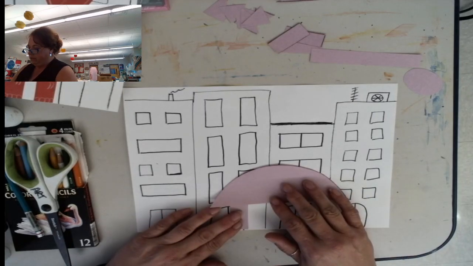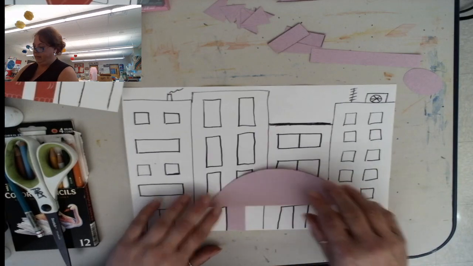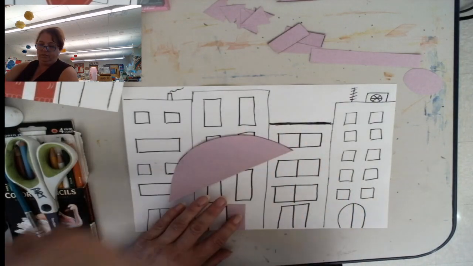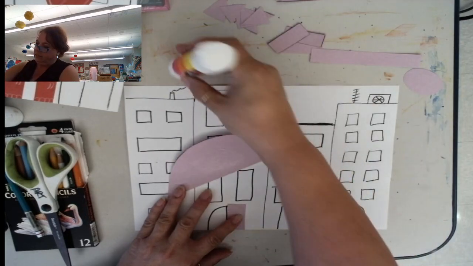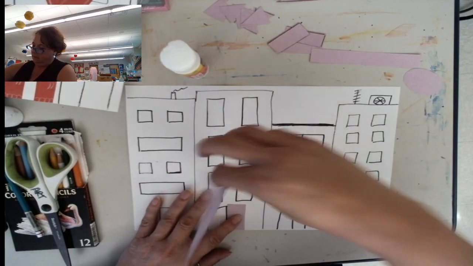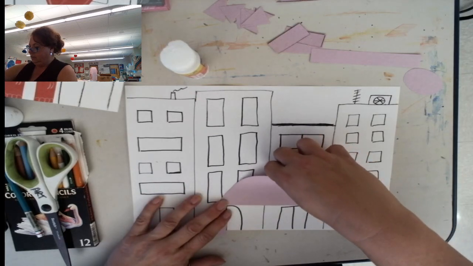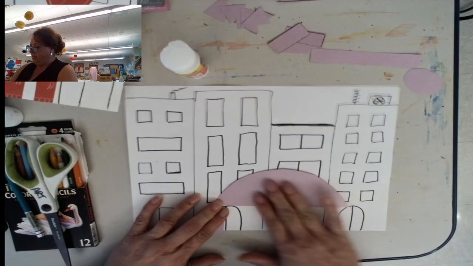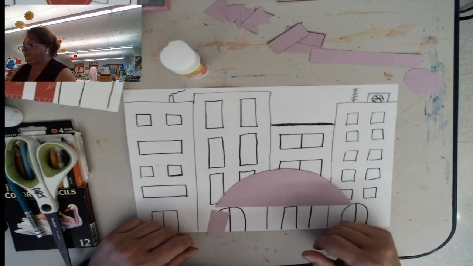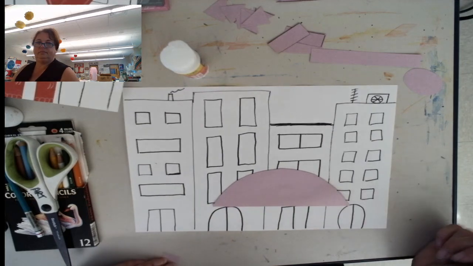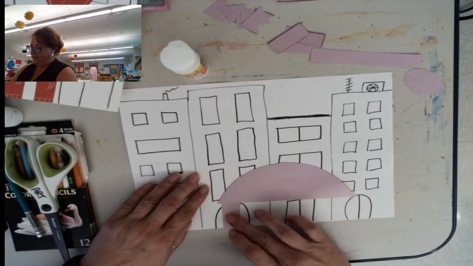So once I know about how tall my dinosaur is going to be, I want to just put some glue in the middle of the body. And glue that middle on. Alright, so next I'm going to do the legs.